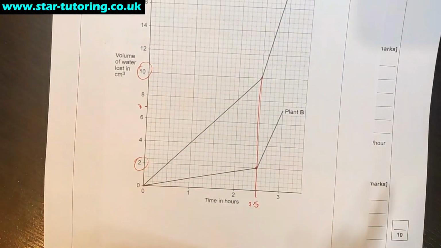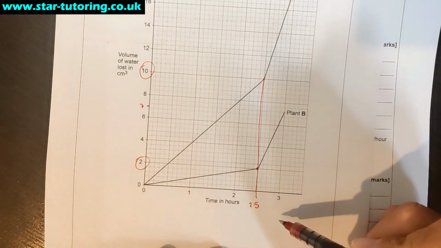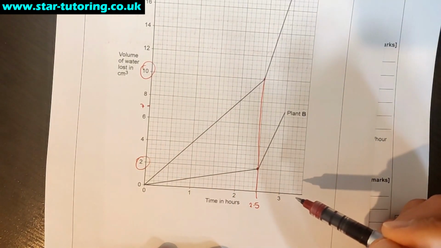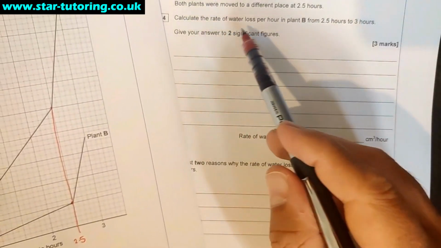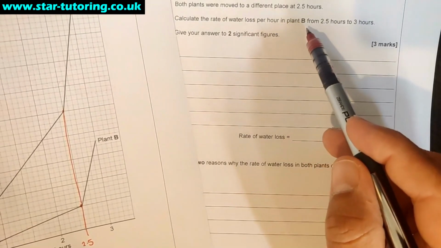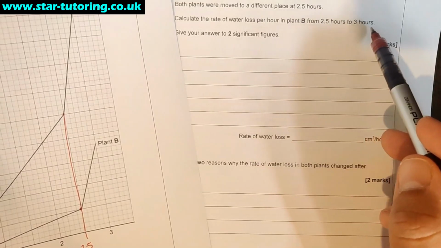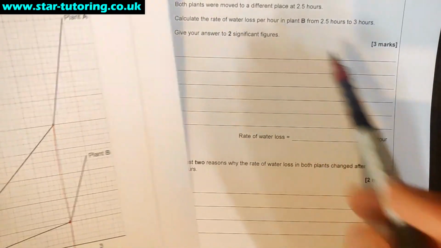All right, so going back to here, at this point, after 2.5 hours, the plants were moved somewhere else, and the question is asking you to calculate the loss of water per hour for plant B, and that will be from 2.5 to 3 hours, and give your answer to 2 significant figures.